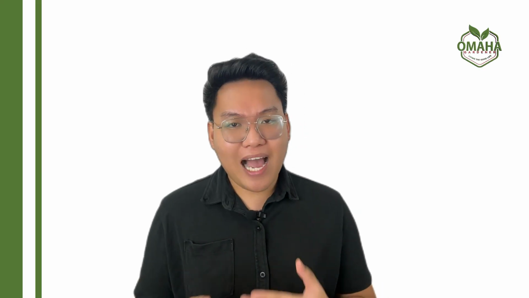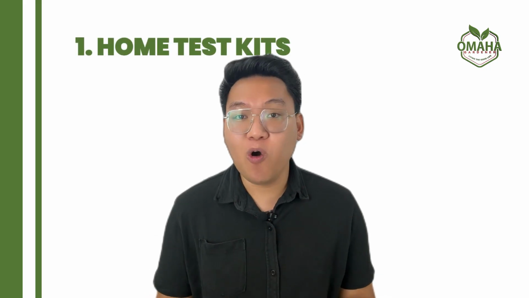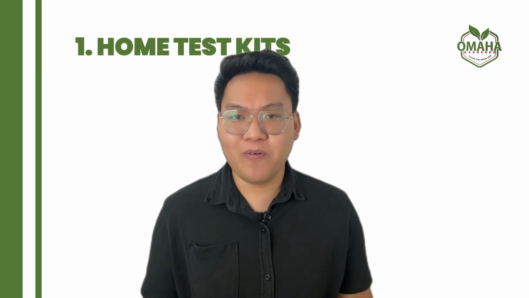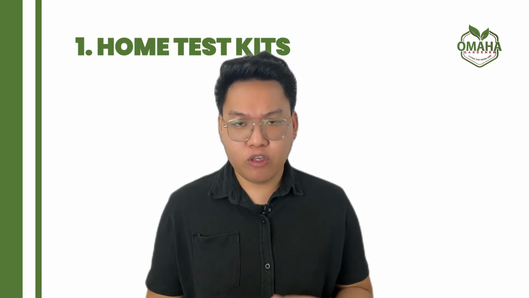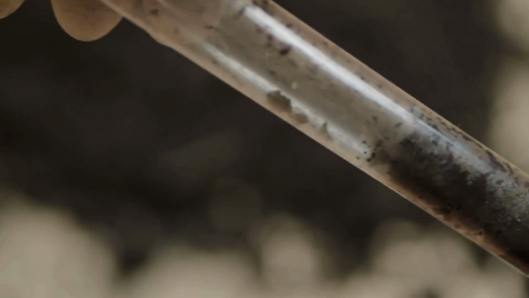Now let's go to how to test your soil pH. Good news! Checking your soil pH is super easy. You've got 3 go-to options. First are the home test kits. These are cheap and you can find them anywhere, and they are really simple. You just need to mix the soil with the solution and match the color.